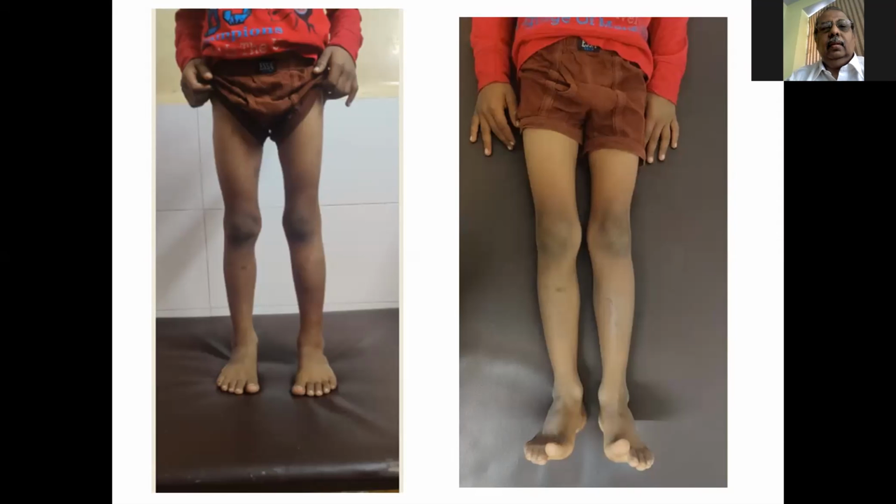So, the presence of skin markers for fibrous dysplasia. What is the skin marker? What spots will be there? Café au lait spots. Which type of café au lait spots? Is it regular or irregular, like the coast of Maine? Irregular, coast of Maine, yes, sir.